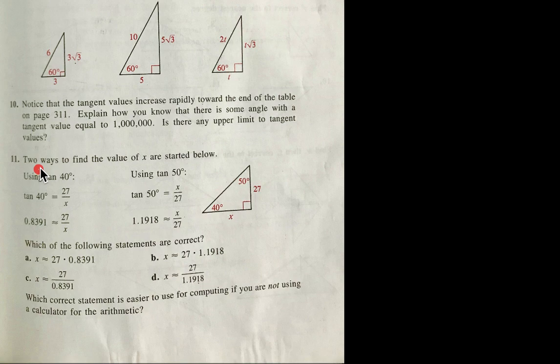Let's see, number 10. Two ways to find the value of x are stated below. So they're just saying we could say the tangent of 40 degrees is opposite over adjacent. Do you see this right here? So if we want to find it, the tangent of 40 degrees is opposite over adjacent. So you put tangent of 40 in your calculator and solve for x.